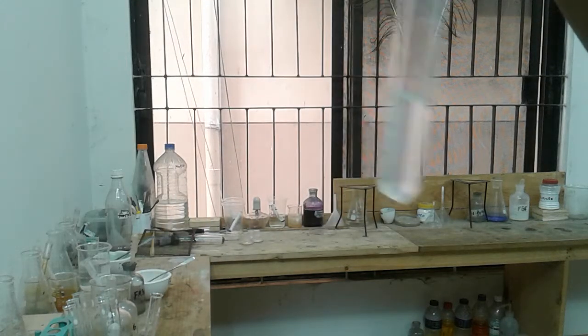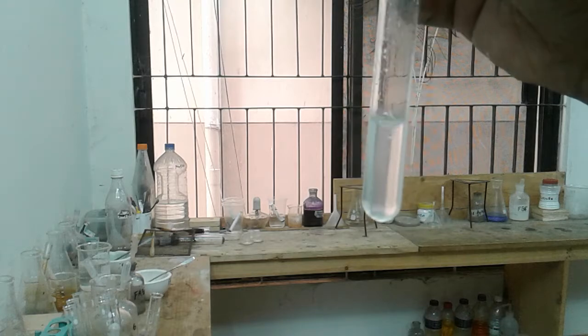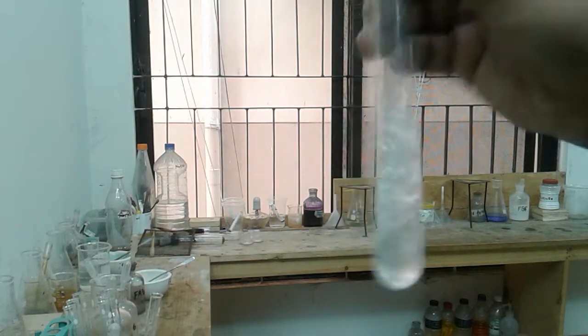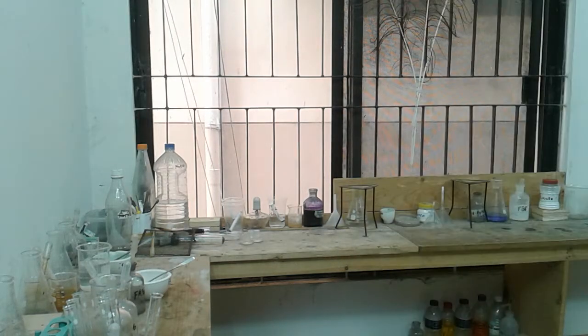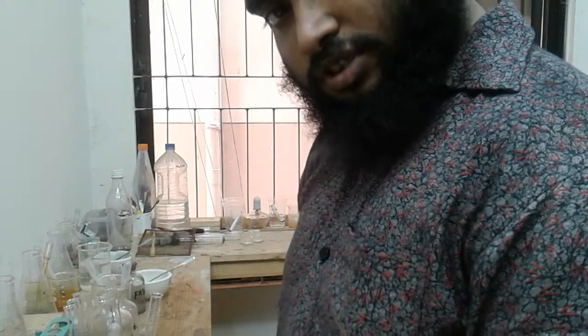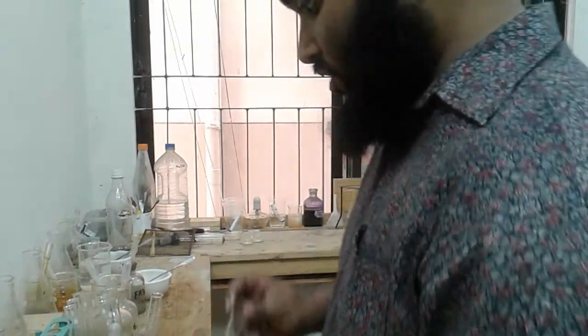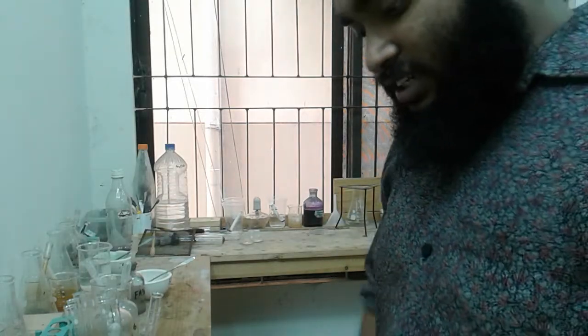Oh, it all got dissolved to give a colorless solution. So with ammonia, we have got a white precipitate initially, but later on it dissolves in excess to give a colorless solution. Sometimes smelling the solution also helps to identify it, isn't it? Okay, so we are done with the test.